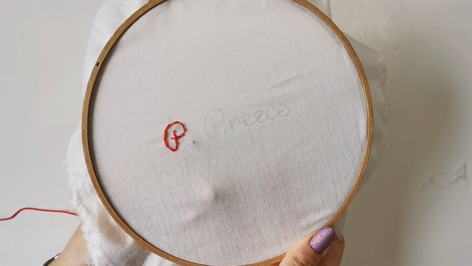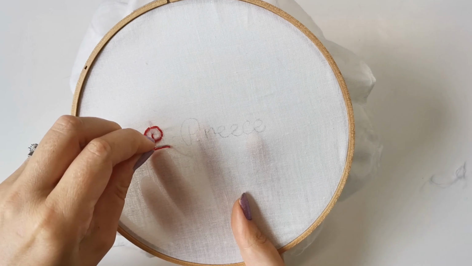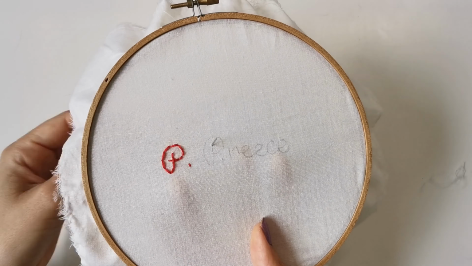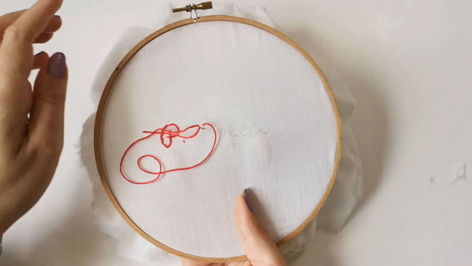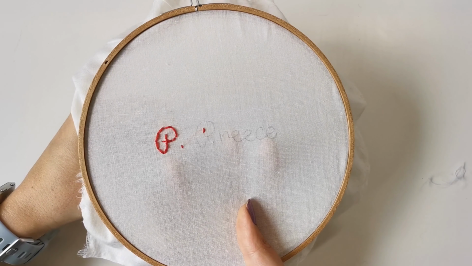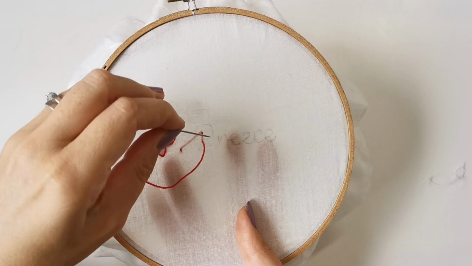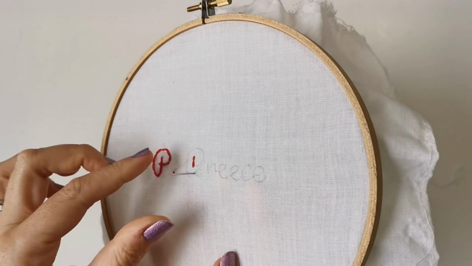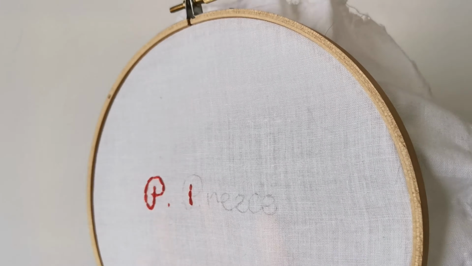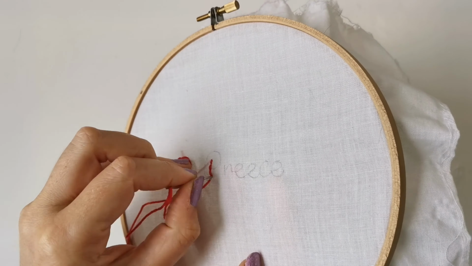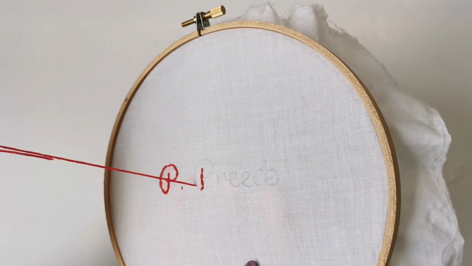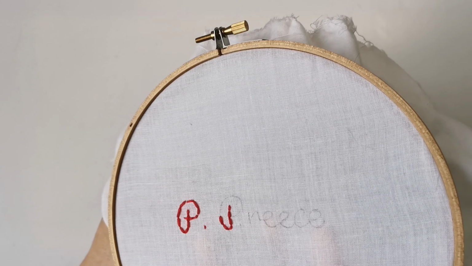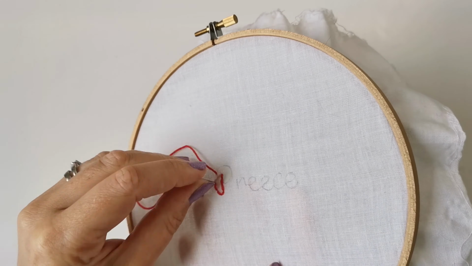I'm just doing a little full stop here using a single stitch. There's another option here. You'll notice I've not turned it to the back to tie a knot. I've just done a diagonal line at the back of my fabric from the full stop to the second letter P. When I hold the fabric at certain angles, you can see that diagonal line, but when it's against a wall and the light isn't coming through it, you won't be able to see that, so I don't mind.